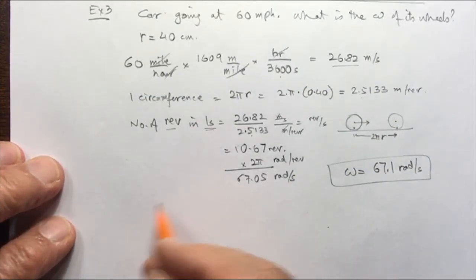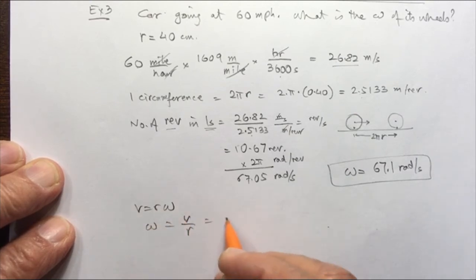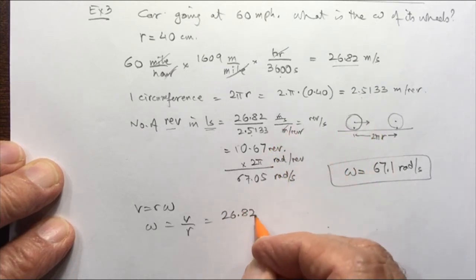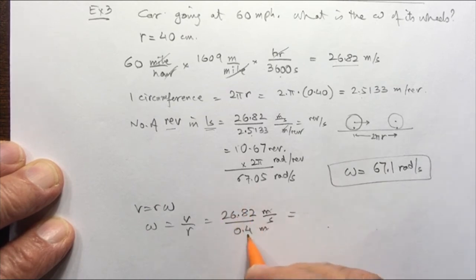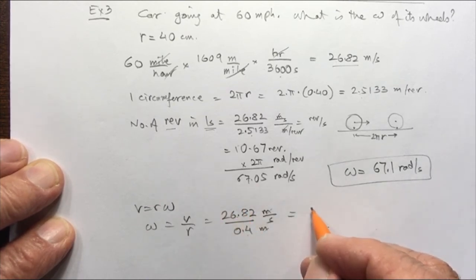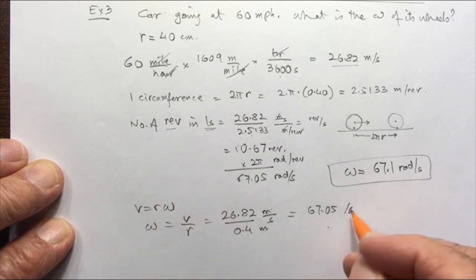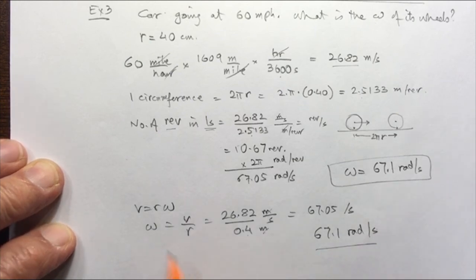We could also have done it much easier, say V equals R omega, and therefore omega is V over R. The V is 26.82 meters per second, and the radius is 0.4 meter. The meters would cancel, and 26 over 0.4 is 67.05, and the units would be per second only. But we know that it's omega, so we just make that as radians per second, because the meter over meter in this case is a radian. So we get the same result in a much simpler way.